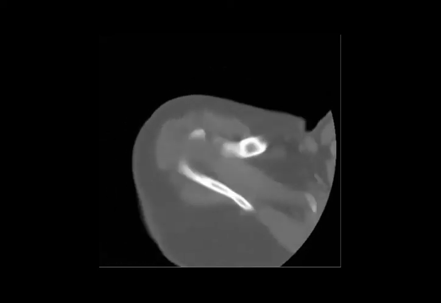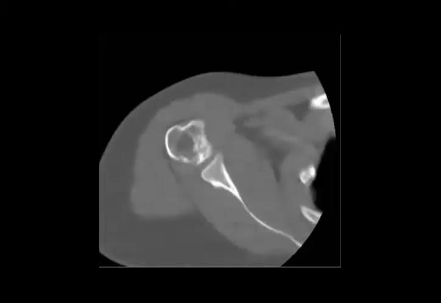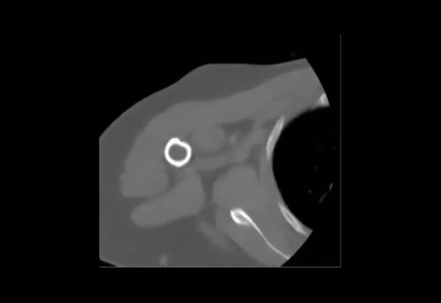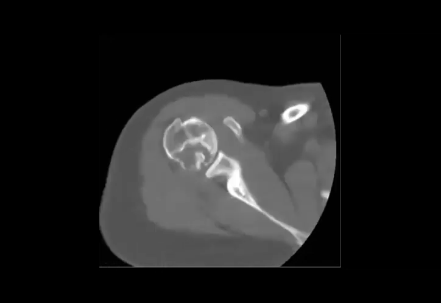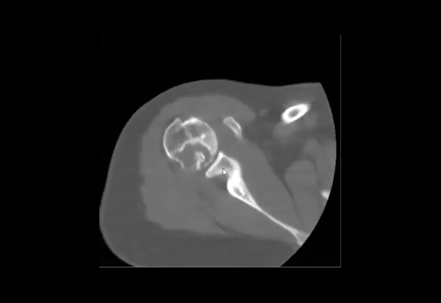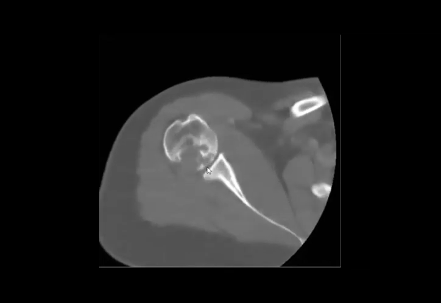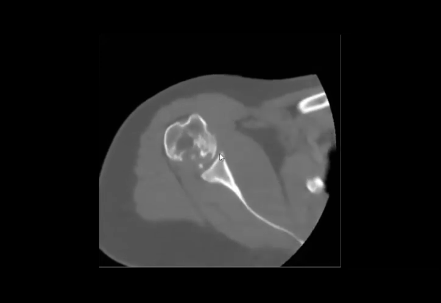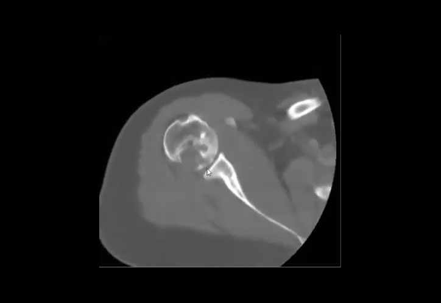So what do you see? How do you describe it? Do you see any convincing osteoarthritis here? No, right? So the joint here is a bit okay. So, lytic lesion, nice, perfect.